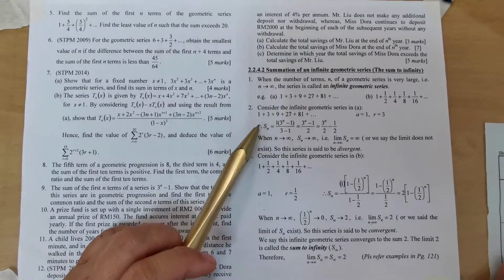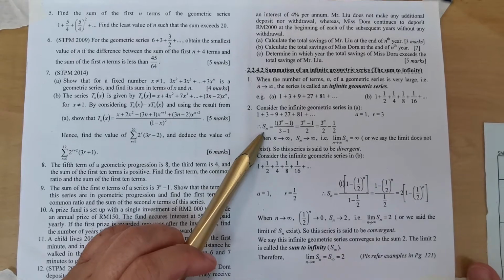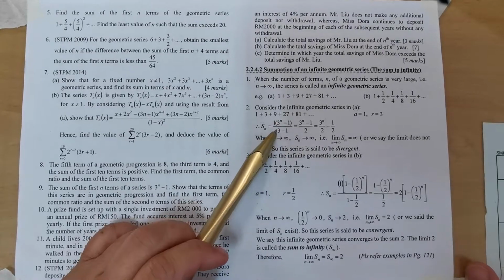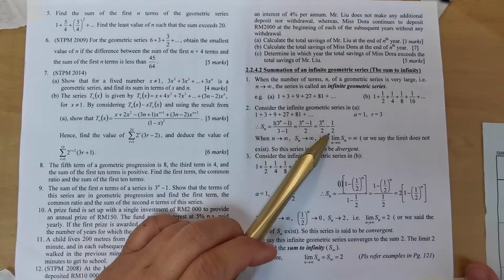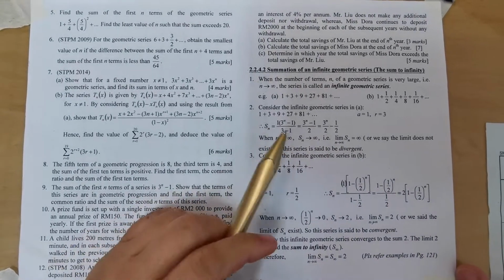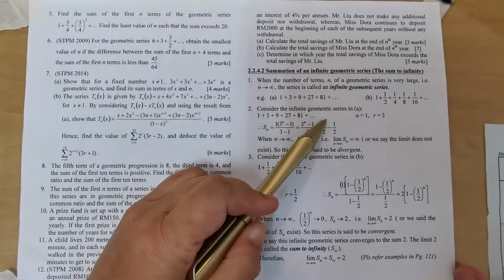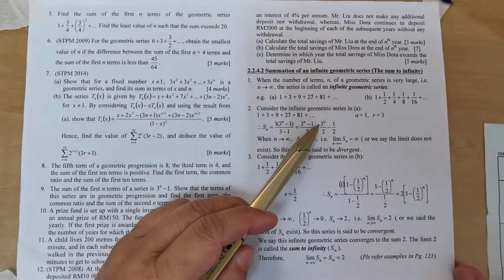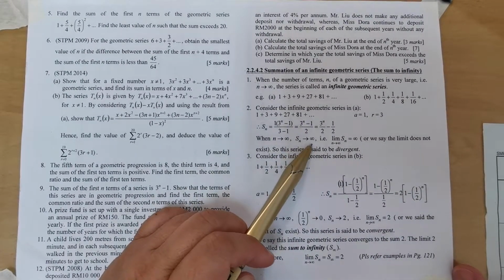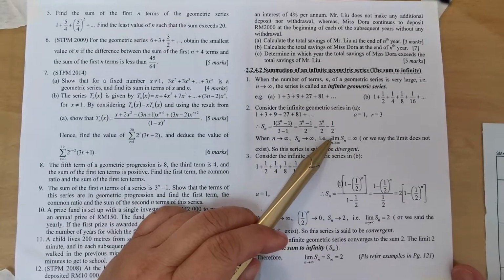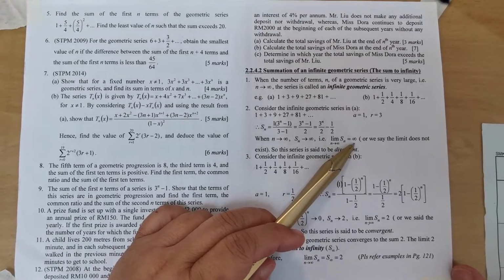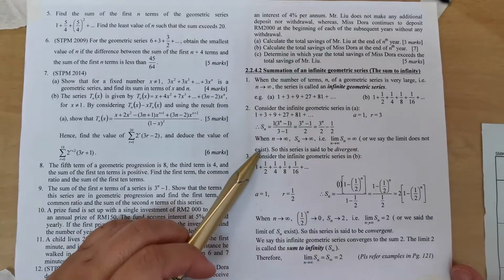When we substitute these values into the formula of the sum of the first n terms, which is a(r^n - 1)/(r - 1), after we simplify, we get 3^n/2 - 1/2. Let's see, when n approaches infinity, this term 3^n will approach infinity too. Therefore, the sum of the first n terms will approach infinity. So the limit of the sum of the first n terms when n approaches infinity is infinity. So we say that the limit does not exist.